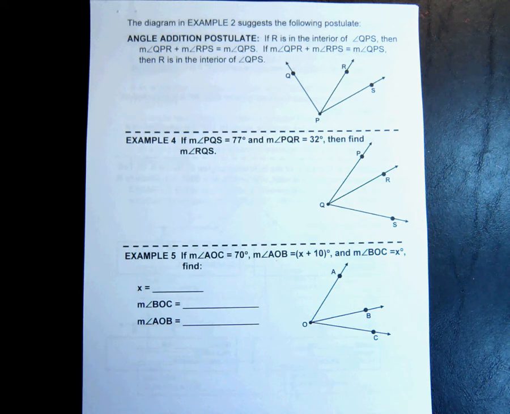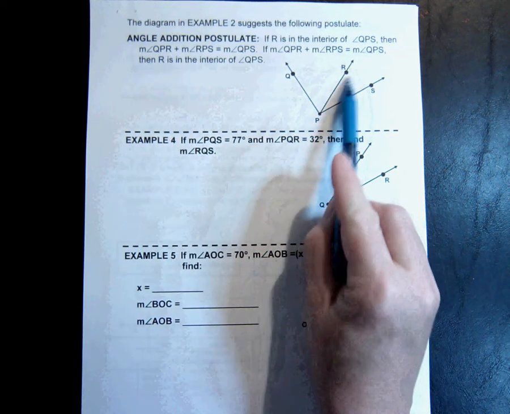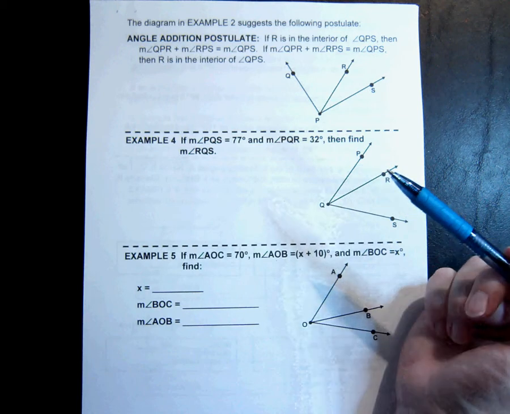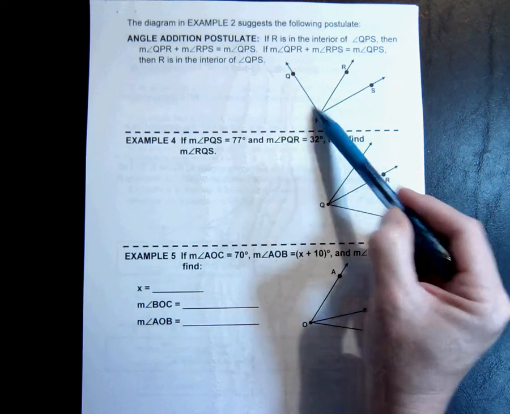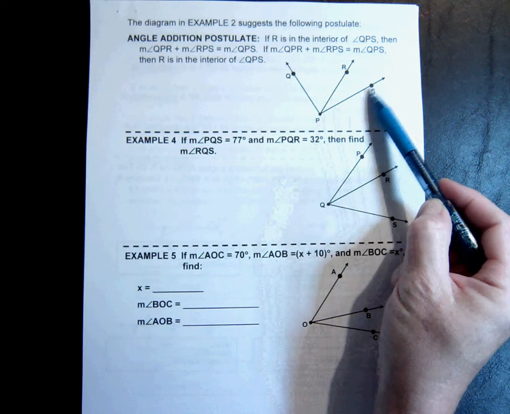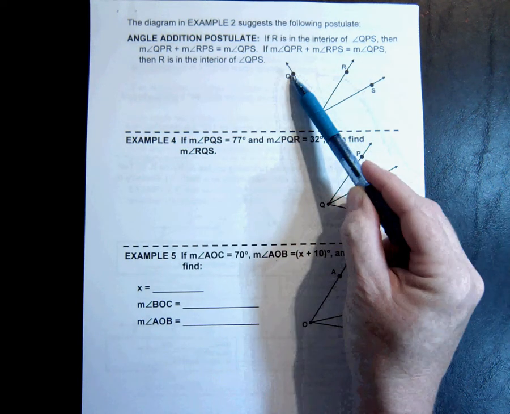So adding these 2 angles together, then you would include R being on the interior of QPS. So just adding this angle plus this angle is going to give me the outside angle.